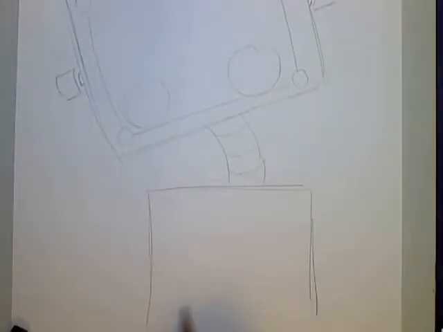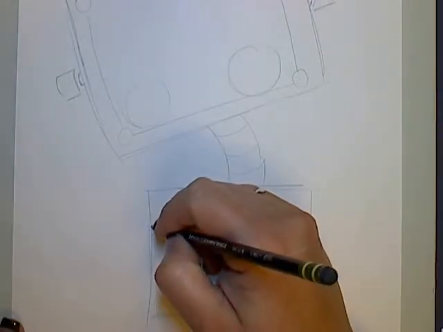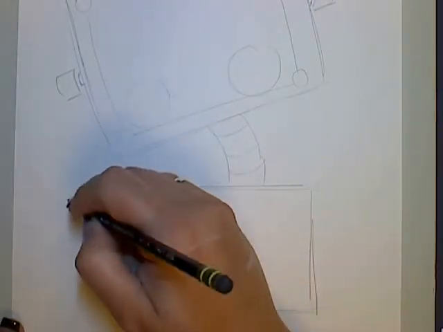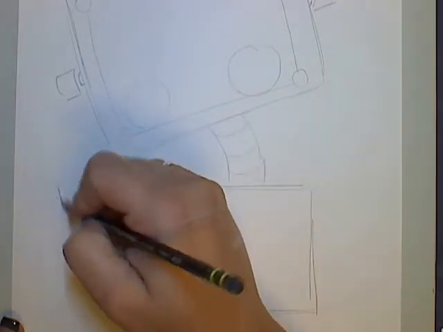I know as much as you'd like to just watch me draw all day, that's not going to happen. So I'm going to end right about here after I get this little arm done.